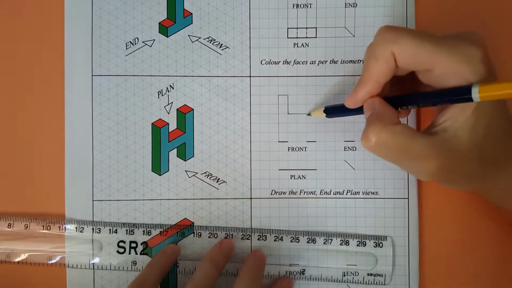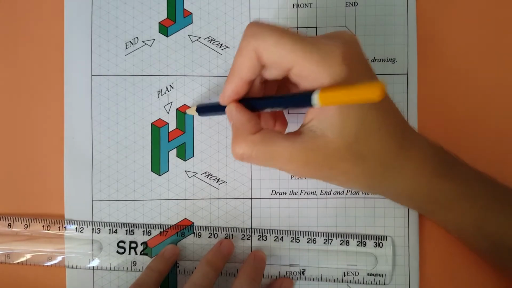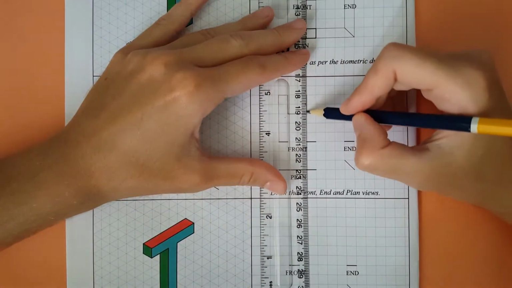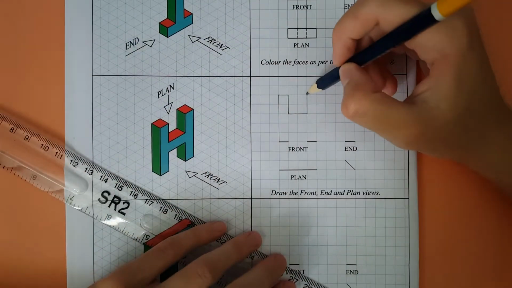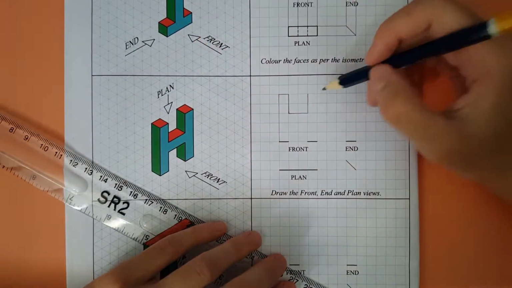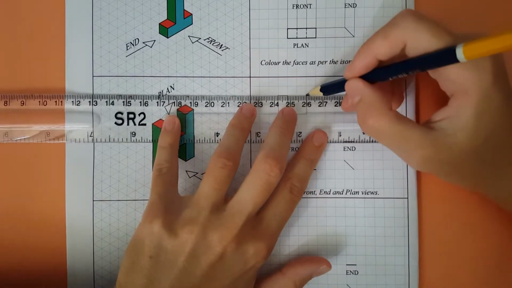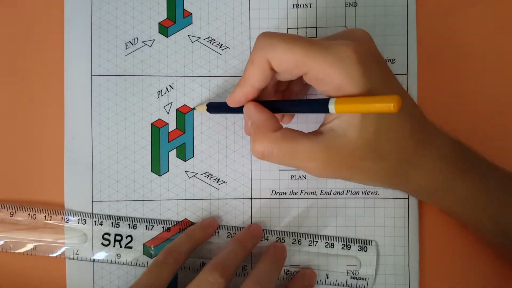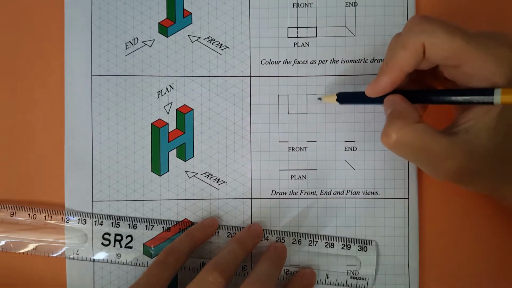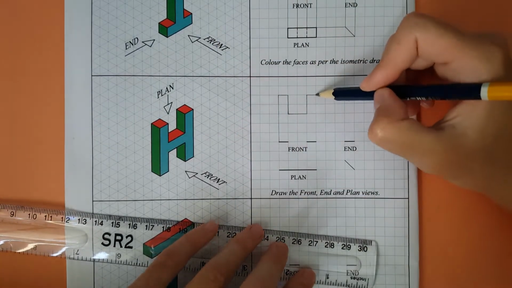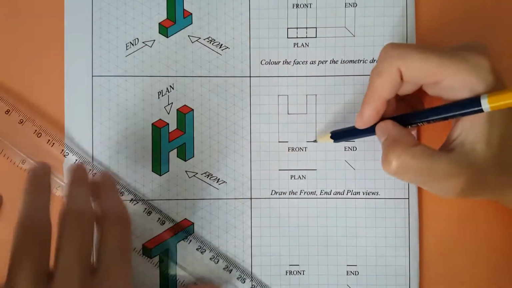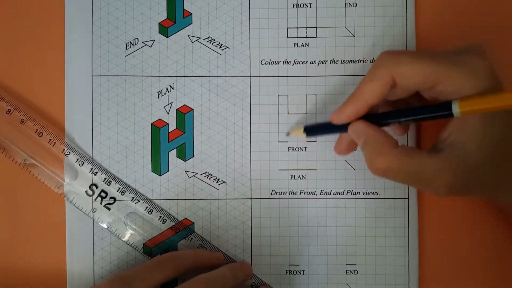And you continue using the same method. Now here I'm just going to simply connect these 2 points together. You can continue with the same method as before.